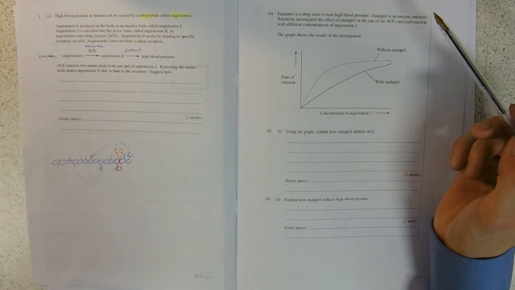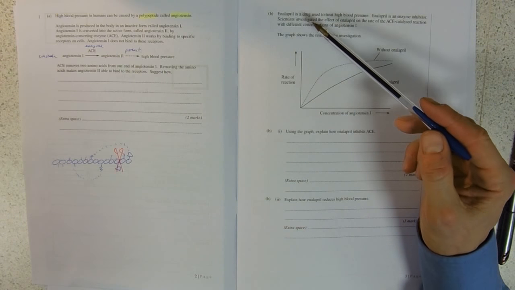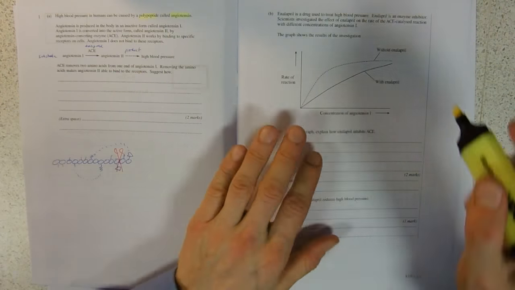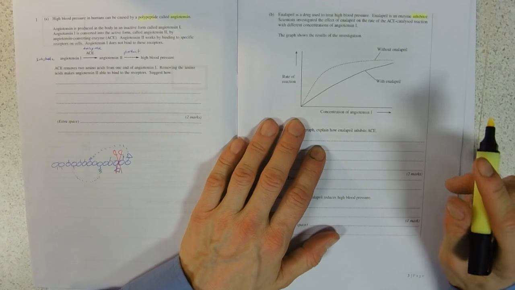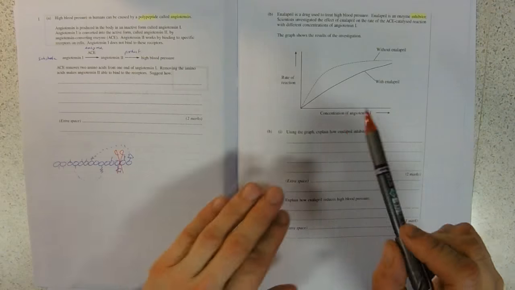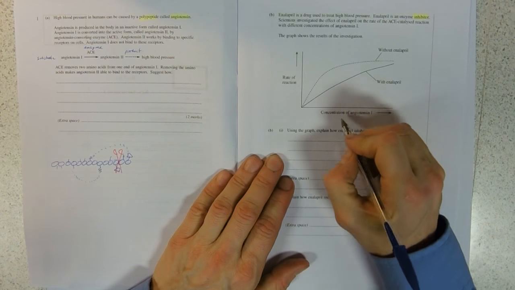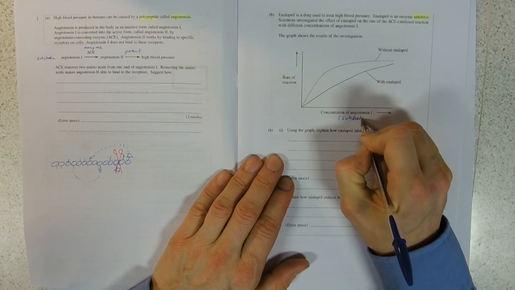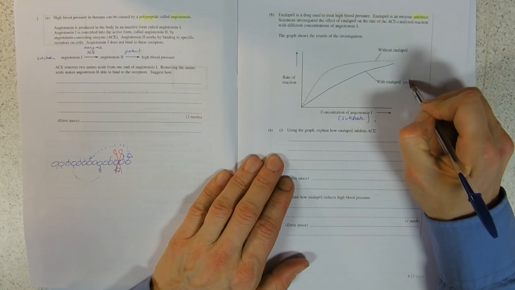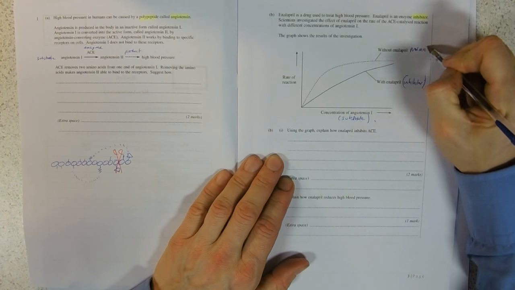Part B, it's telling us a drug called enalapril, never heard of it, treats high blood pressure. It's an enzyme inhibitor. Right, okay, it's an inhibitor. So now I'm thinking about all the inhibitors topic, and we've got a graph here. This is concentration of angiotensin 1, that's our substrate, and this is the rate of reaction, and this is our line with the inhibitor, and that'll be our normal reaction.